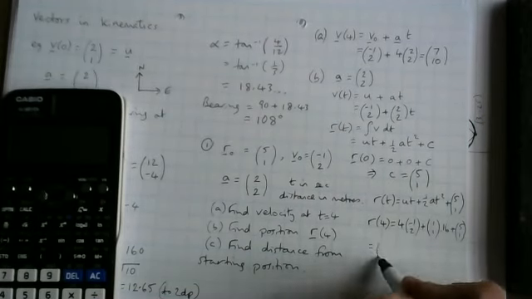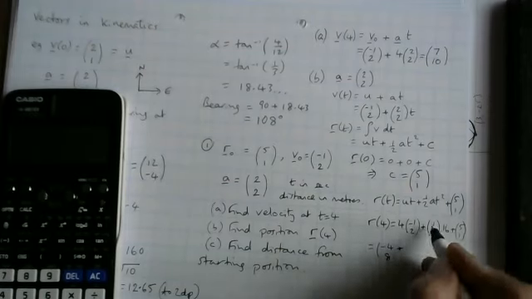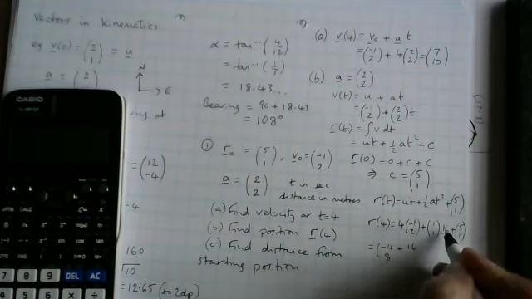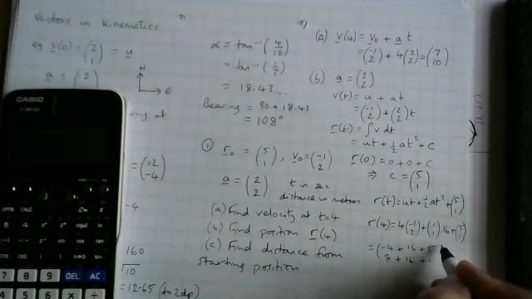Equals minus 4, 8. Plus 16 and 16. Plus 5 plus 1.